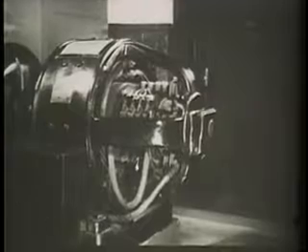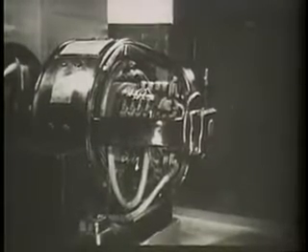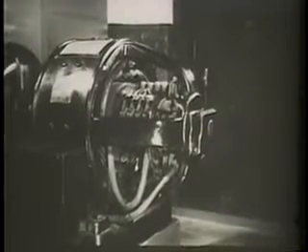Compounding provides good starting torque and good speed regulation. This allows for efficient operation and minimizes the possibility of damage to the motor.